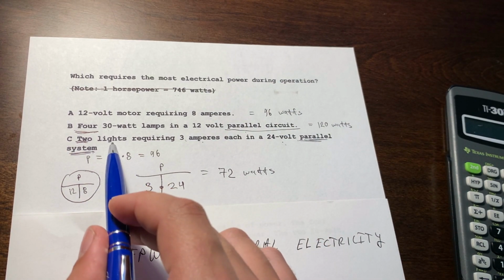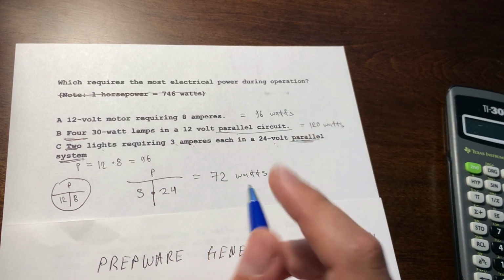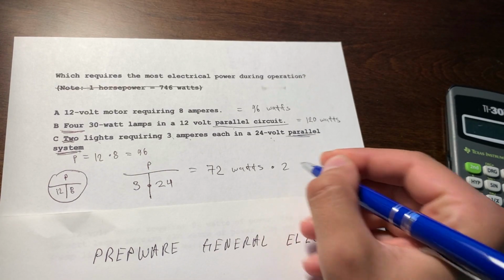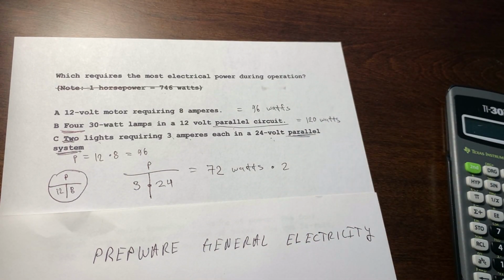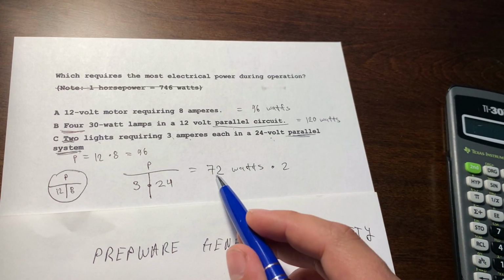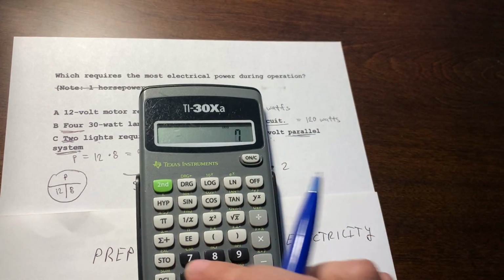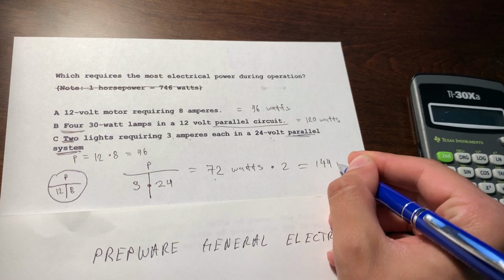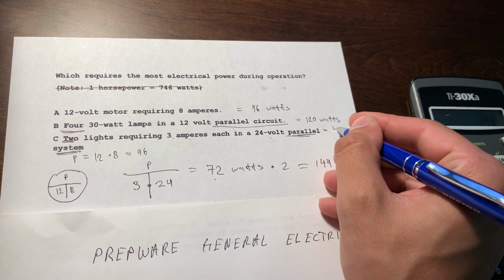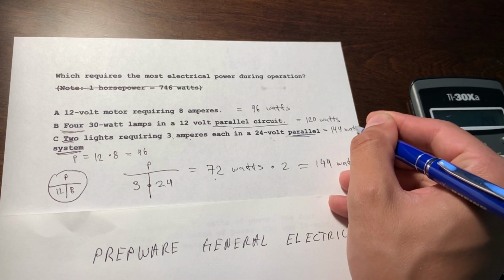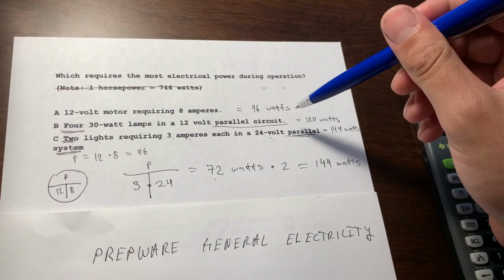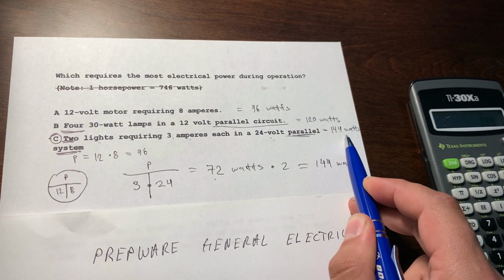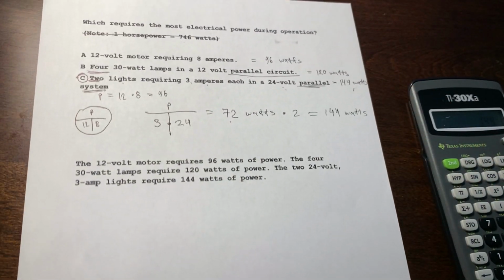Well, that's only for one light. 72 watts for one light. Remember I said there's 2 lights, so all you do is multiply by 2, and it's in a parallel circuit. If it was in a series circuit, it would be a different answer. 72 watts times 2 would be 144 watts. So the answer out of all these three would be answer C, because that is using the most amount of power. And there's the explanation.